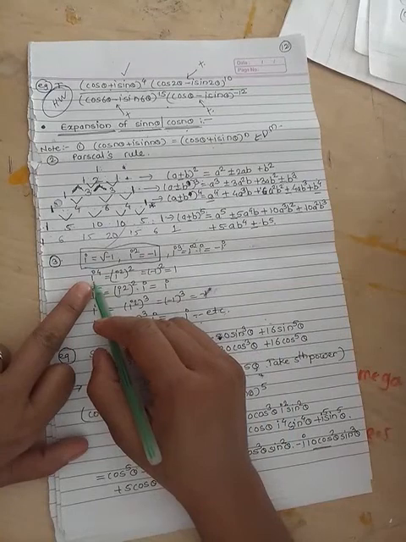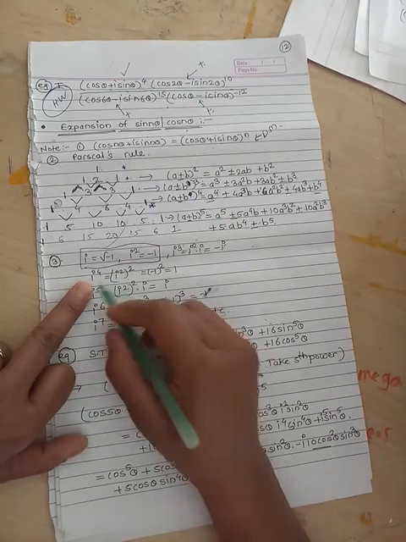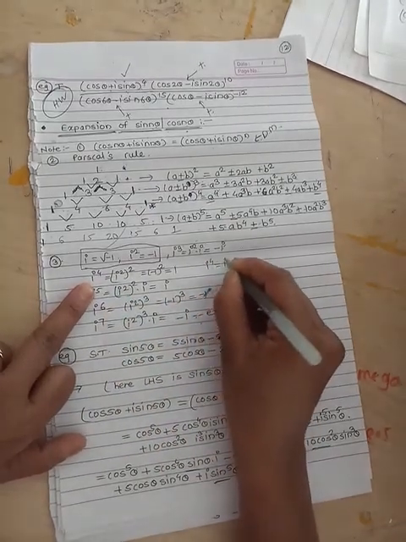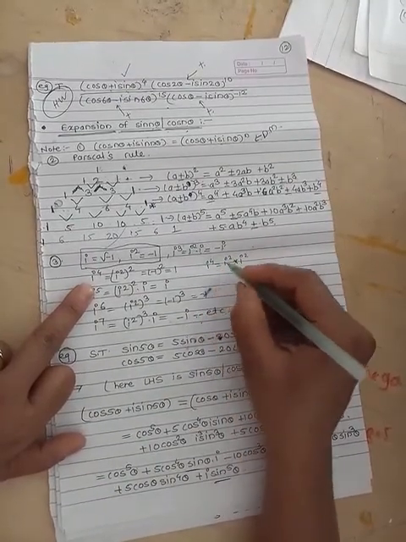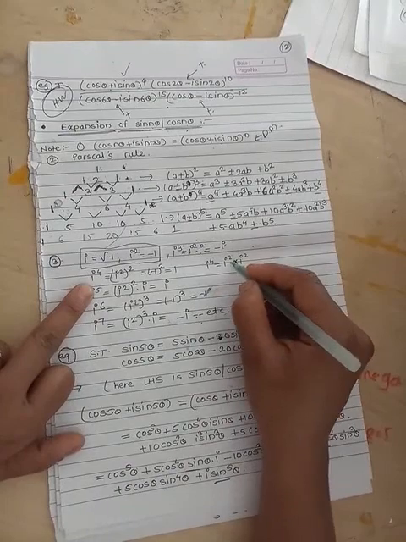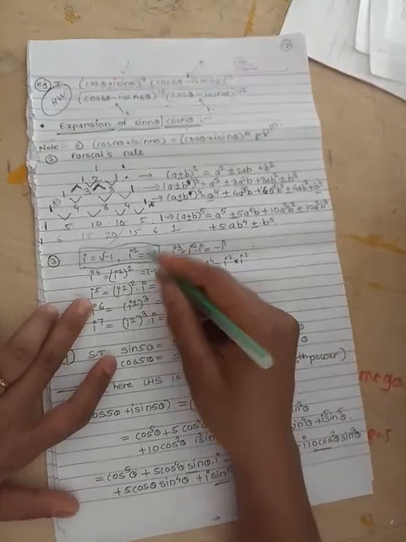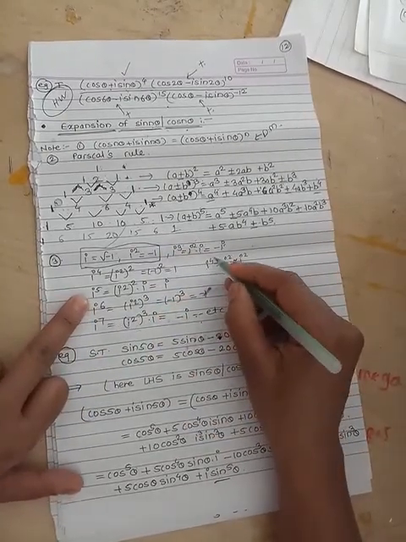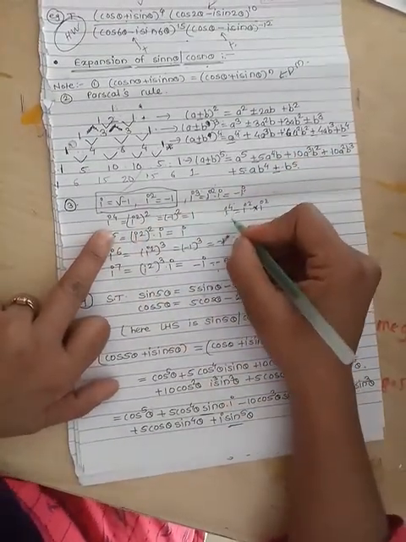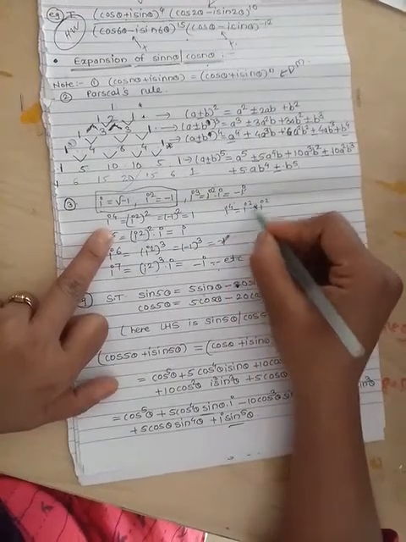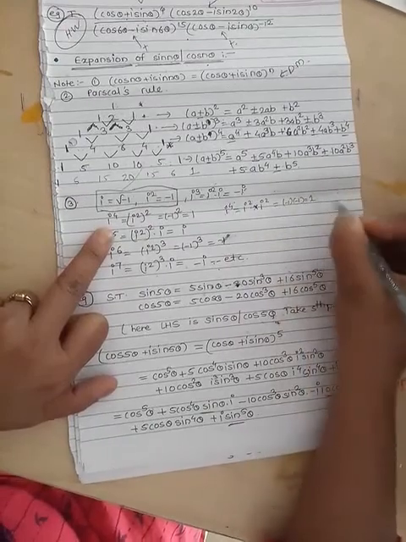Then how to find the value of i raised to 4? I raised to 4 means i square into i square. We have to split the power of i into second power. It is important in these types of terms. So i raised to 4 we can split as i square into i square, and we know the value of i square. I square is minus 1 into minus 1, that is totally 1.